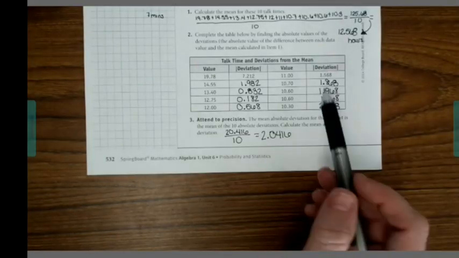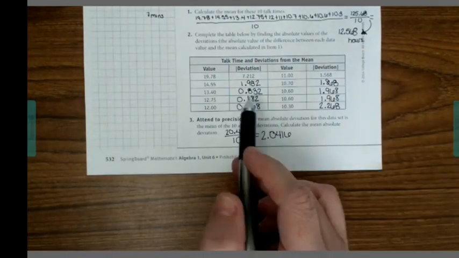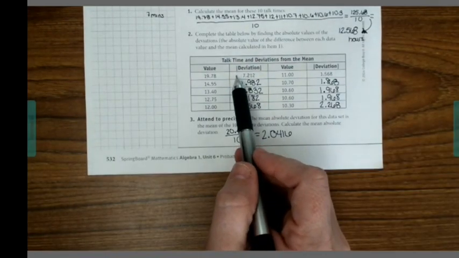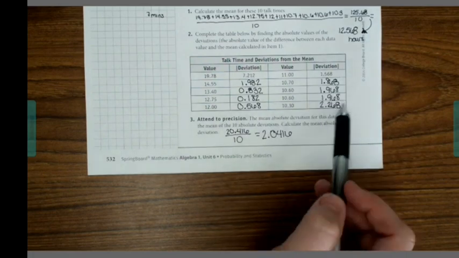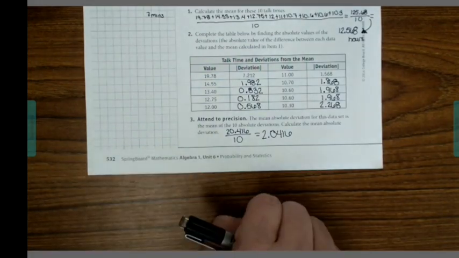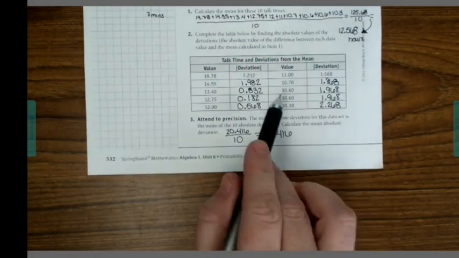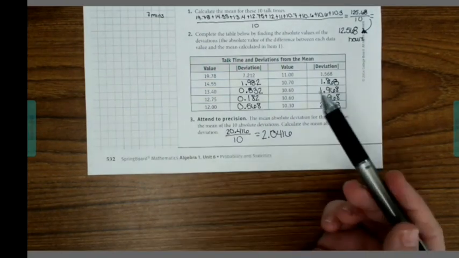Now, what 2 does is it tells us how far off of the mean we were. Now, remember that this is absolute value. So notice that none of my answers are negative. So hopefully you went back and you did the absolute value, not just the deviation, because then you would have gotten some negatives in there as well, and that would have thrown off your answer to number 3.